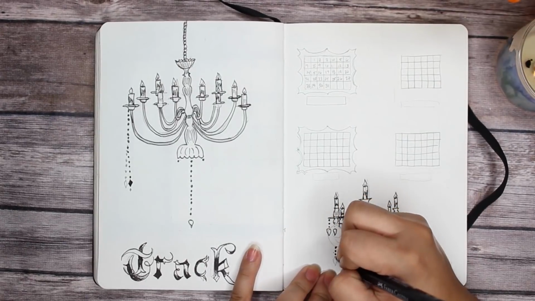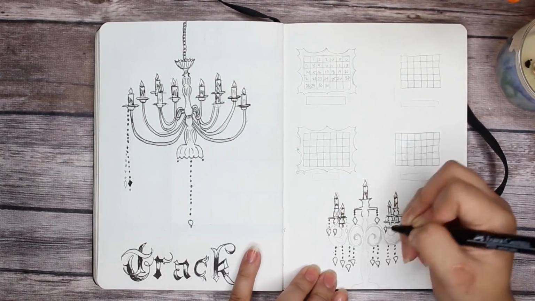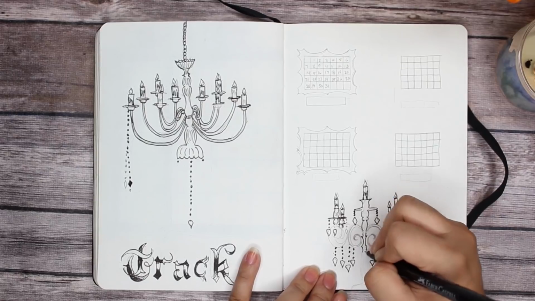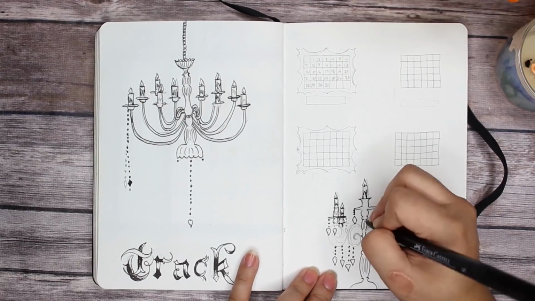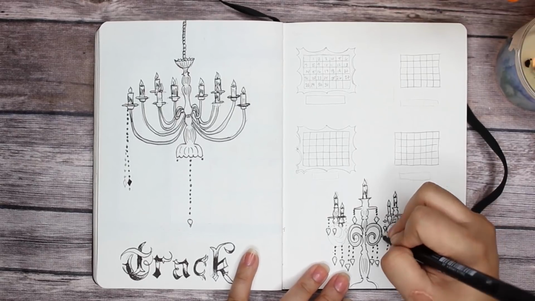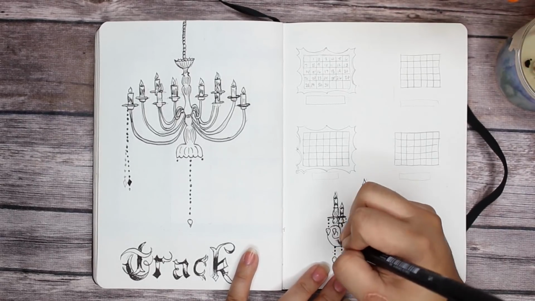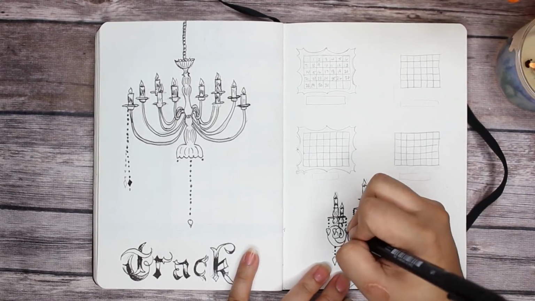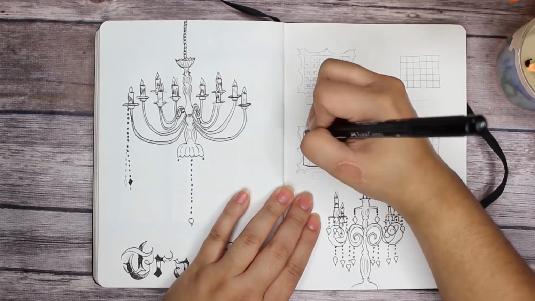But anyways, moving on to my other trackers, I did these 4 picture frames next to them. And of course, I added this, what would you call it? A candlestick holder, you know, with the chandelier just dripping off of it. I just found a picture of one and I was like, why not include it? So I did that.